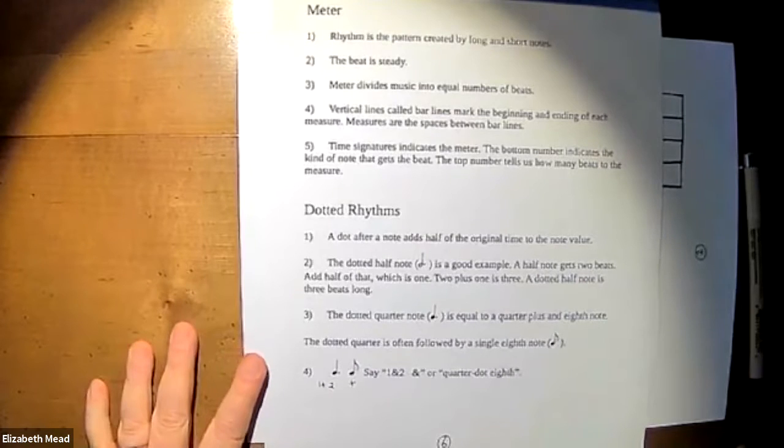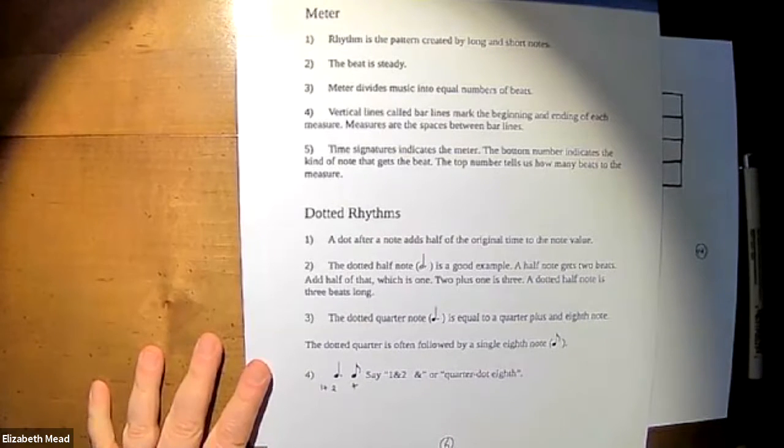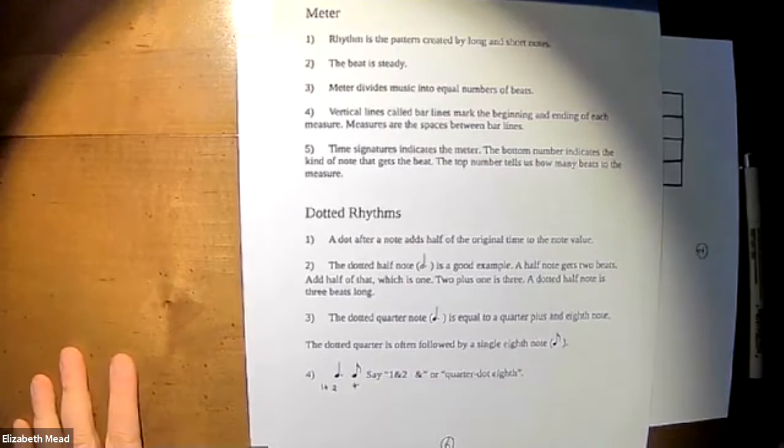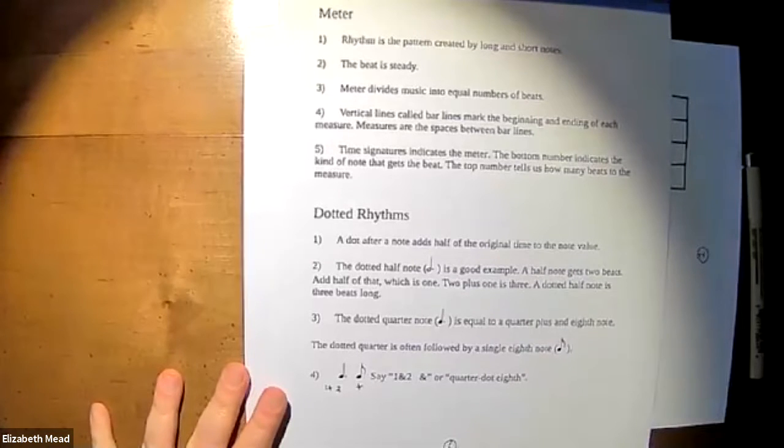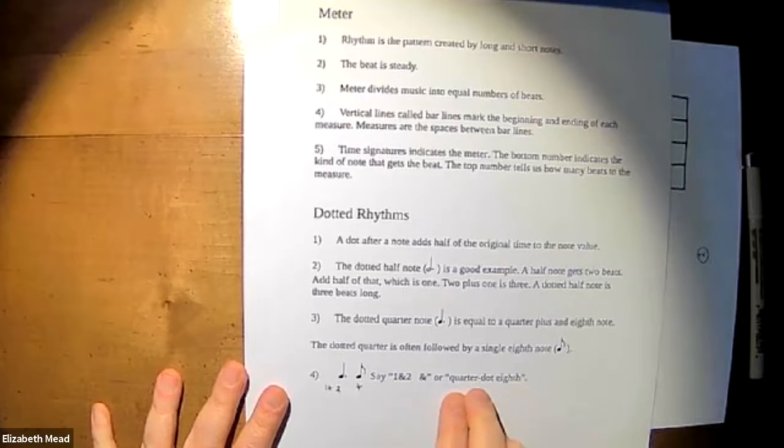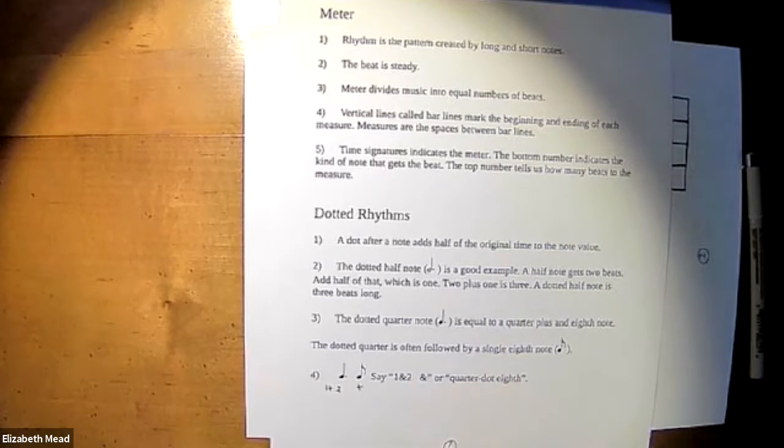Now, for some folks, words go in the brain better than numbers do. And that is perfectly okay. And I always like to find a way to use words to substitute for math if we want to. So instead of saying 1 and 2 and, we're going to say quarter dot eighth. We still have 4 sounds and we've still divided into 3 of them plus 1. So quarter dot eighth, quarter dot eighth, quarter dot eighth. So notice what we have is a longish thing and a quickish thing.